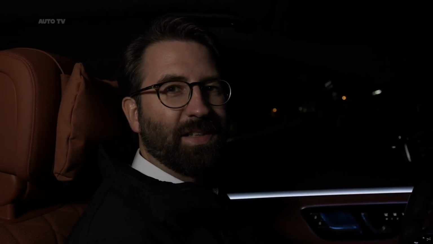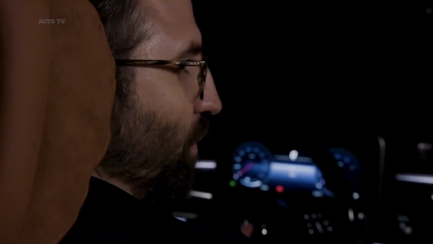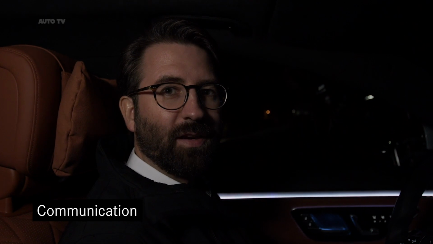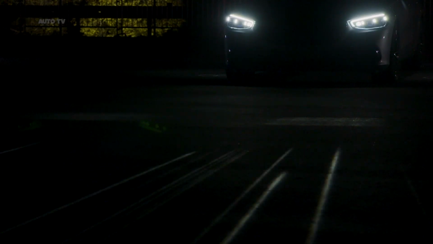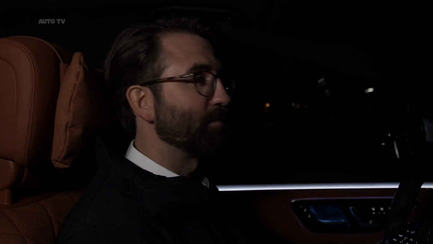When talking about digital light, we're talking about 3 families: performance, assistance and communication. Communication is what you just saw. When I was unlocking the car, the S-Class was welcoming me with a shooting star-like animation. Performance, I will show you right now.